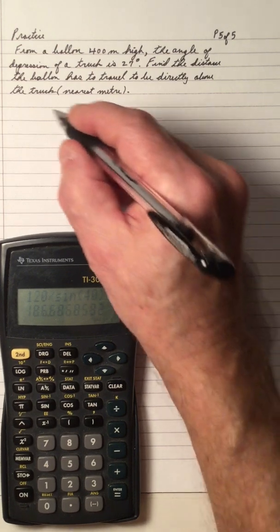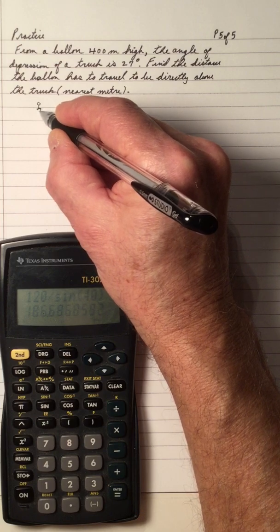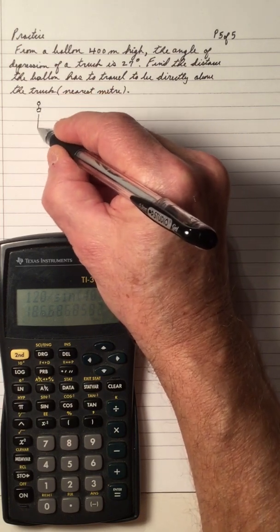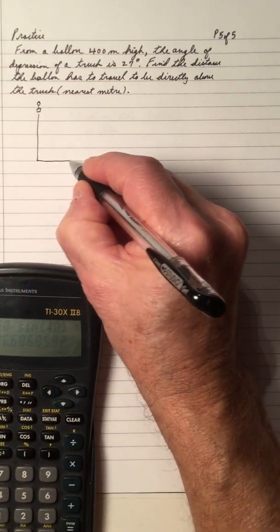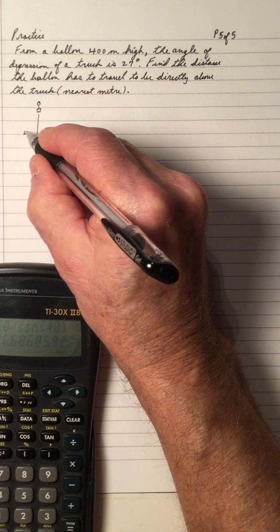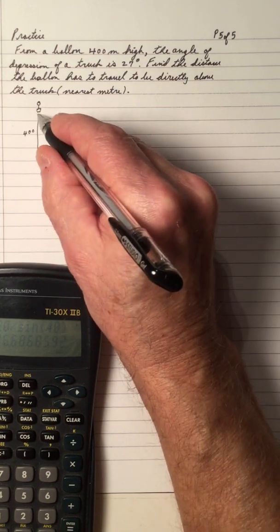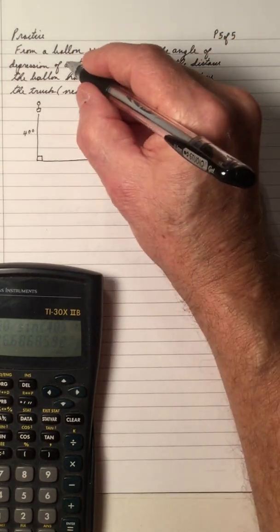From a balloon, so we have a balloon in the air. There's the balloon that's in the air. The balloon is 400 meters high. The balloon is perpendicular to the height of the balloon. It makes an angle of depression of a truck.